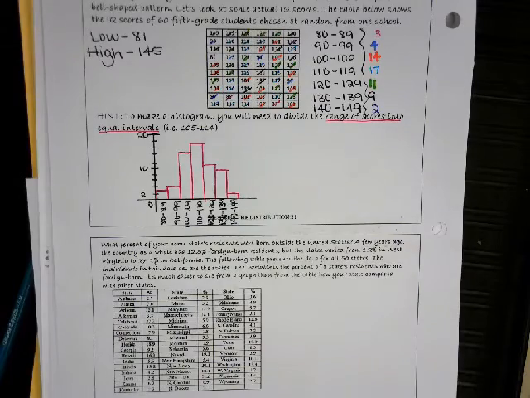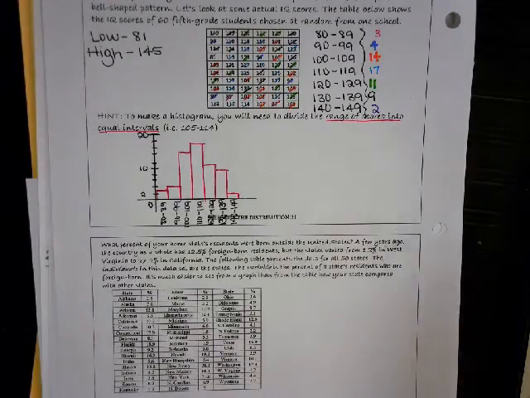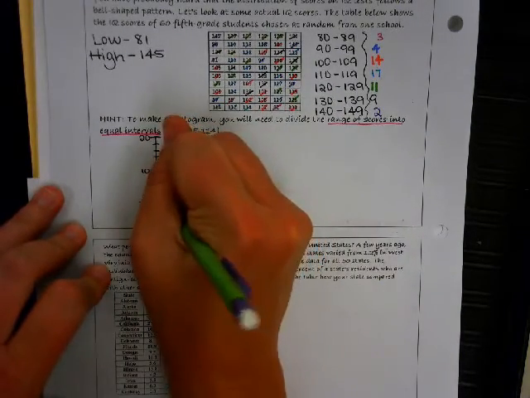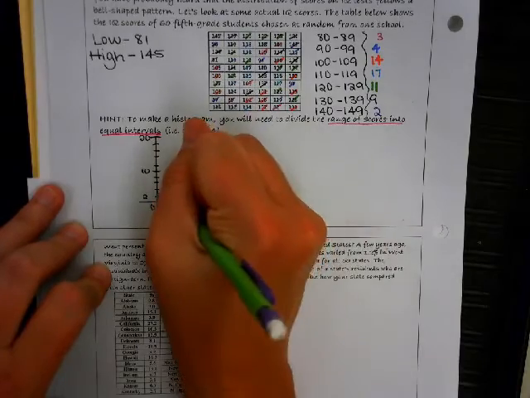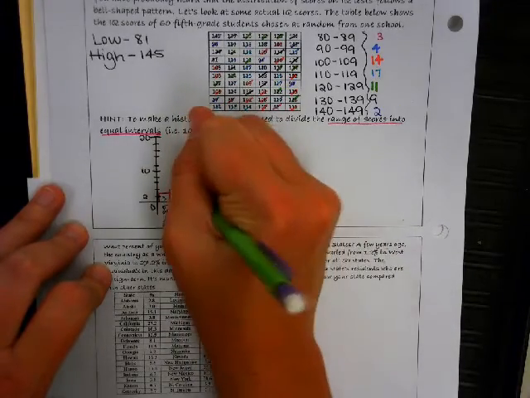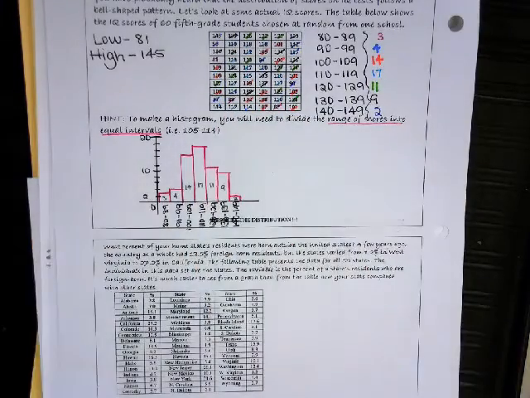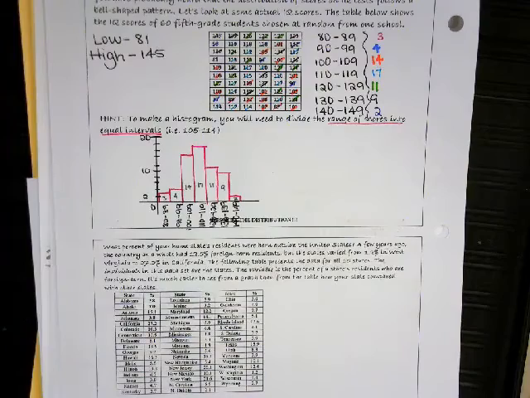Sometimes you'll see that the count is put in the bar. You don't have to do this if you don't want to, but I just want you to know that if there is a number in the bar, it tells you how many data pieces are in that bar. So you may see that the count is actually in there. That's an optional thing for you guys when you make them. If you want to put it there, go ahead. If you don't, don't.